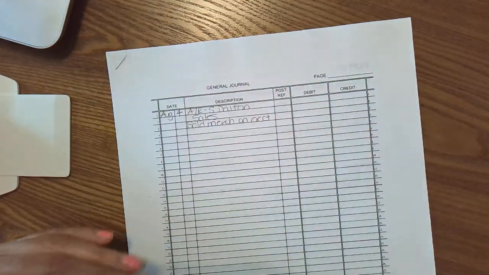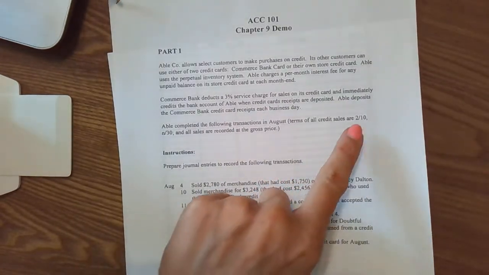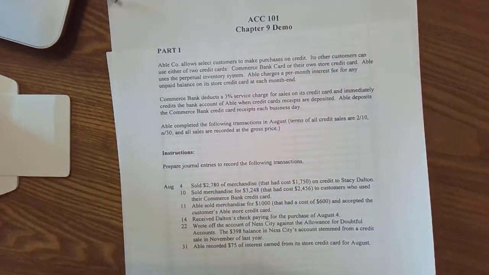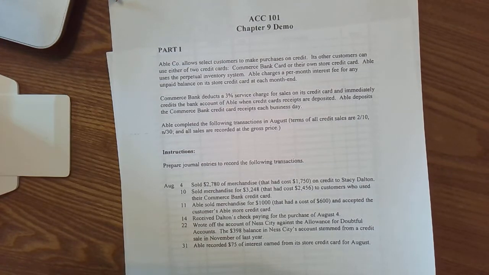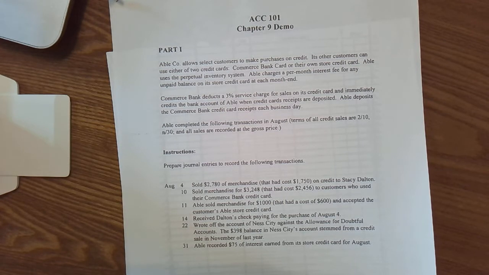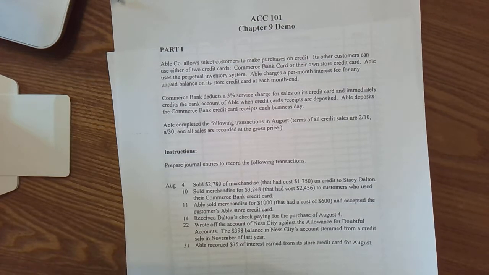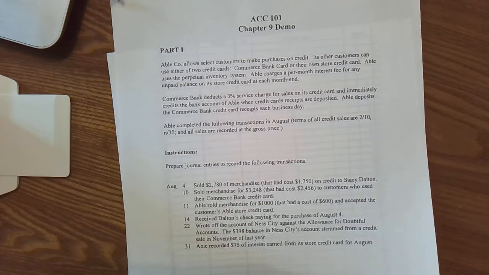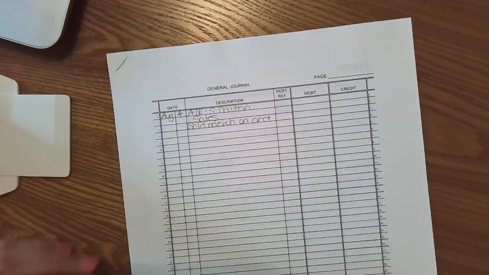Now, because all of the credit sales in terms of our accounts receivable are 2/10, net 30, we don't have to write that in our terms. You will have a couple of problems as you go through your serial problems and your homework where all the sales we put on credit to our accounts receivable customers are the same, so you'll have to read your directions for that. But again, it's 2/10, net 30 for all of our credit sales.